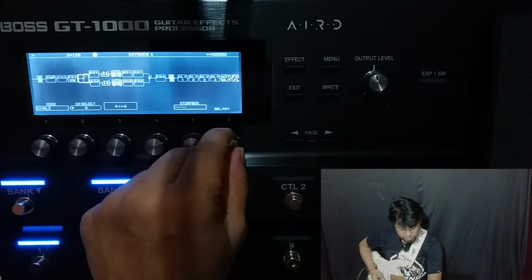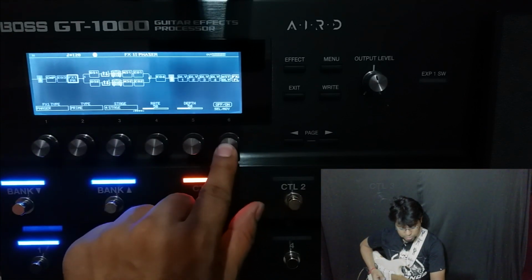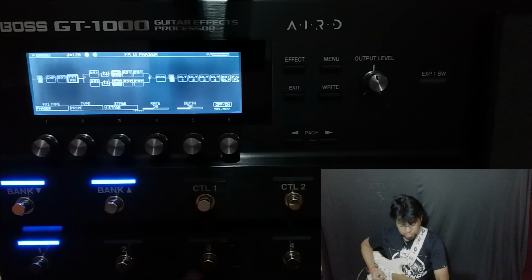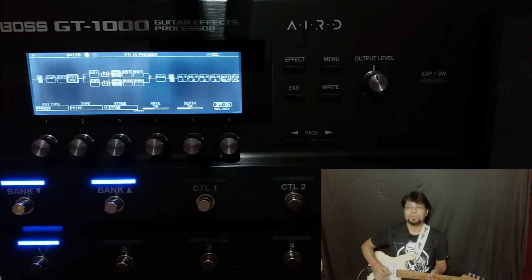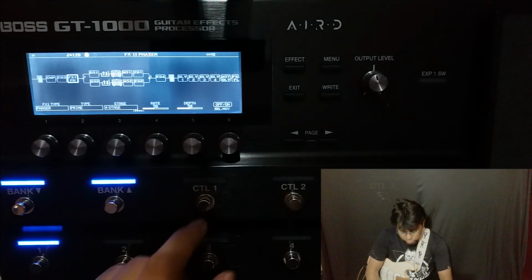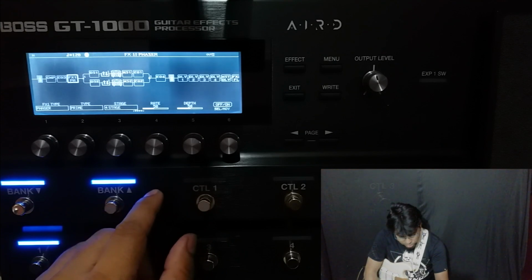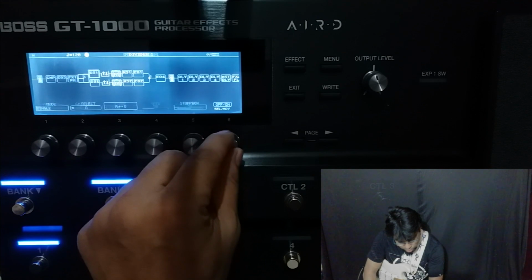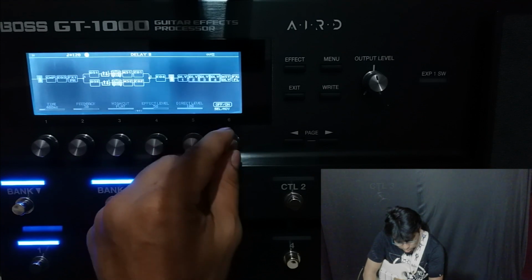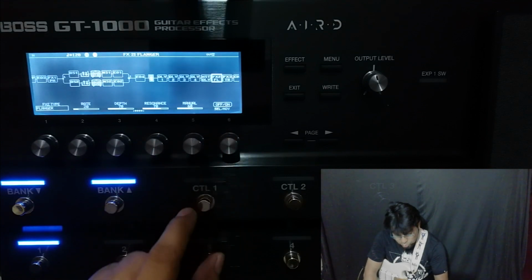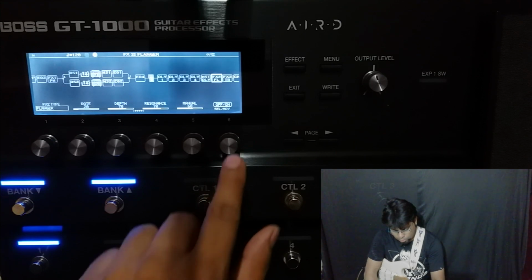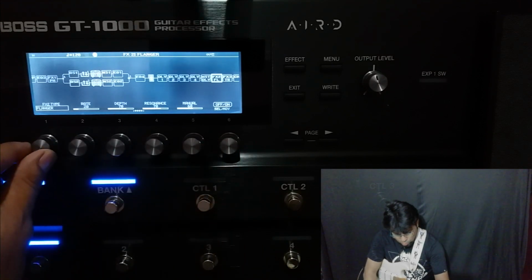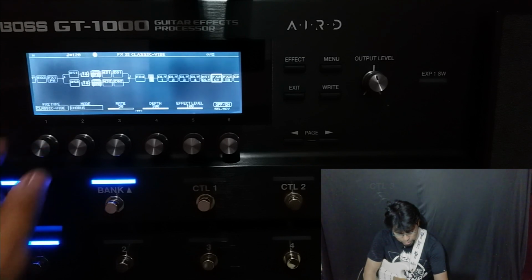I might have gotten a bit too enthusiastic, trying to add everything onto it. So for the sake of this discussion, what is FX2? FX1 going along the chain. FX2 is a flanger. Wow. A classic vibe.